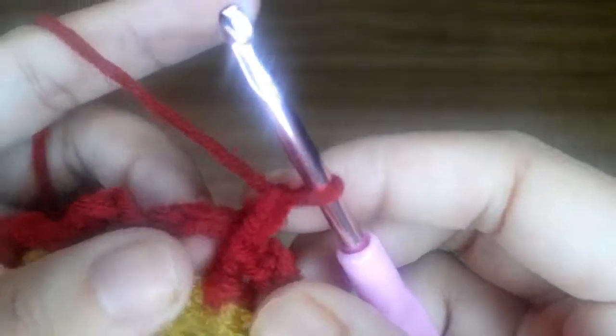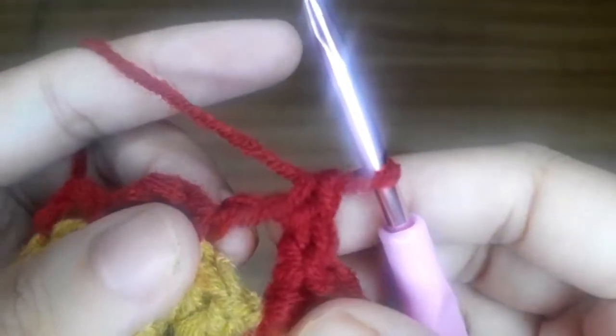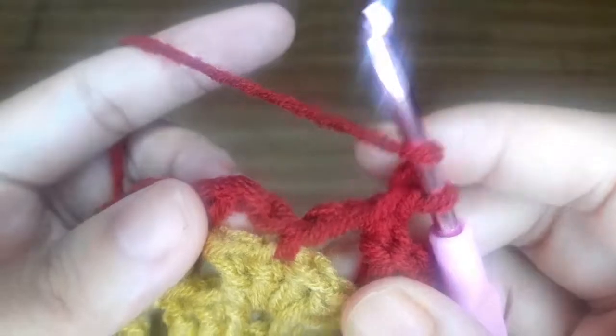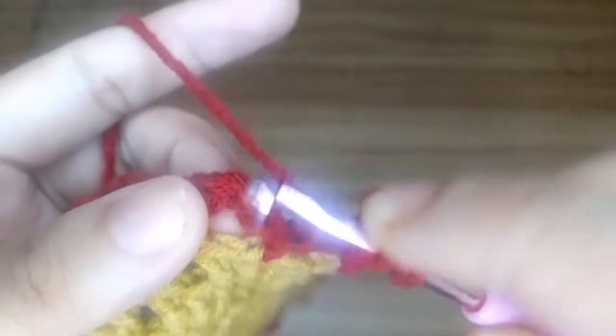Now work for final round, make 1 chain and make 1 single crochet in the same chain space. Then make 8 double crochet in the next chain space.